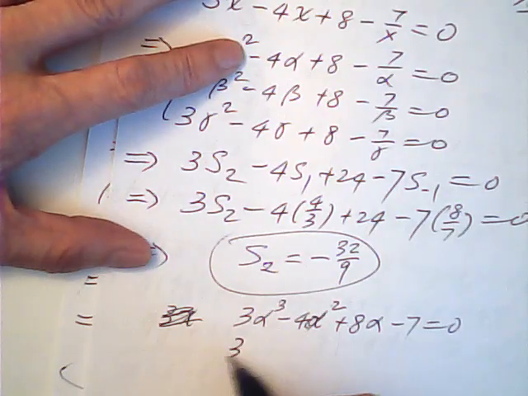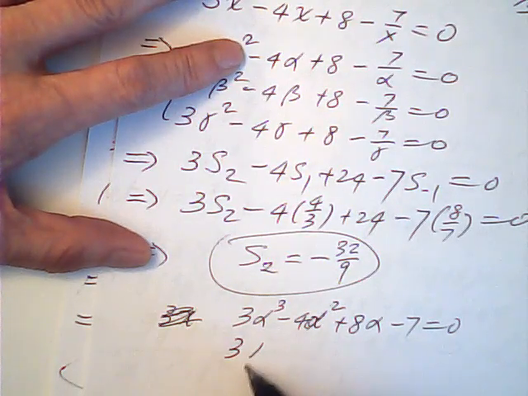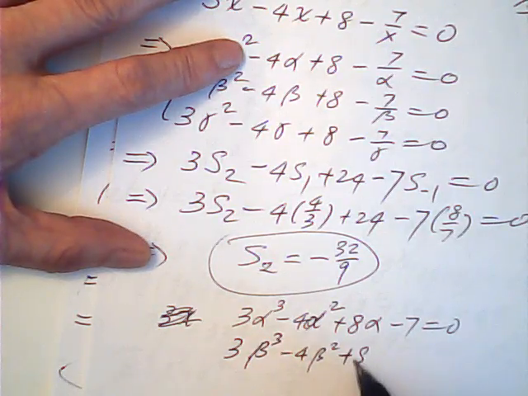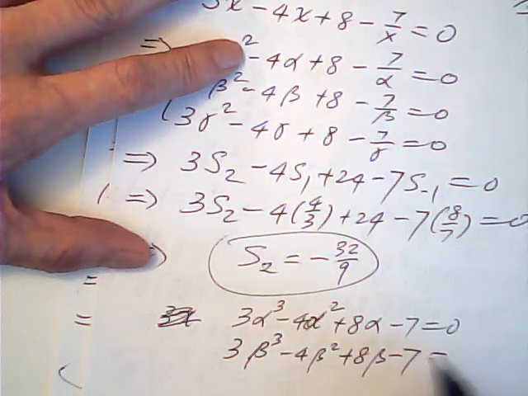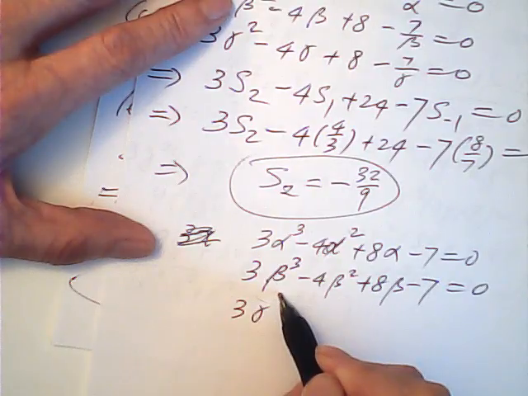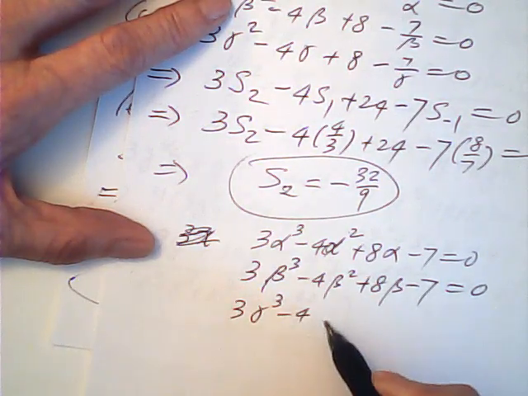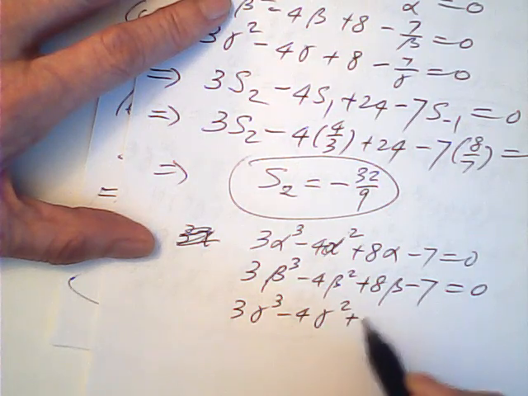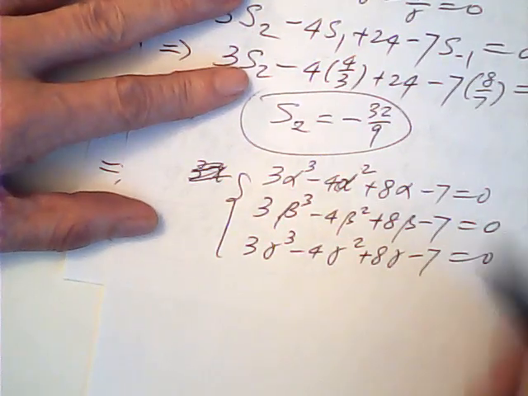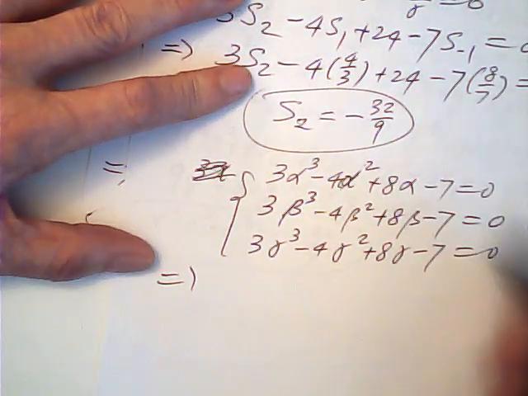So is beta: 3 beta cubed minus 4 beta squared plus 8 beta minus 7 equal to 0. And so is gamma: 3 gamma cubed minus 4 gamma squared plus 8 gamma minus 7 equal to 0. Then we add up the left-hand sides and the right-hand sides, right?